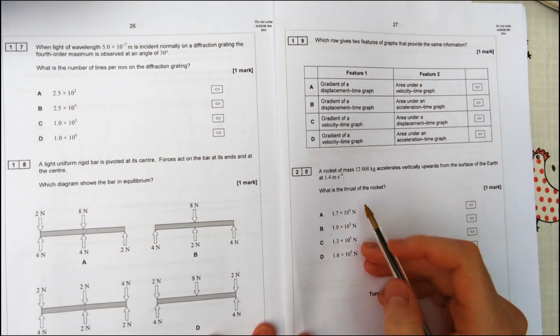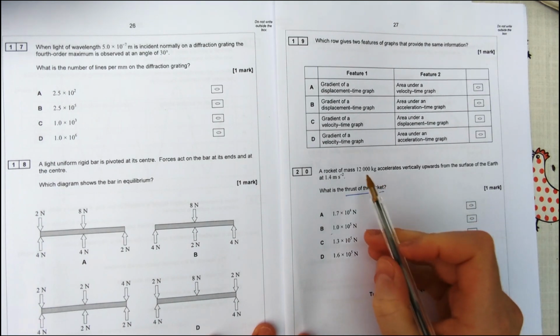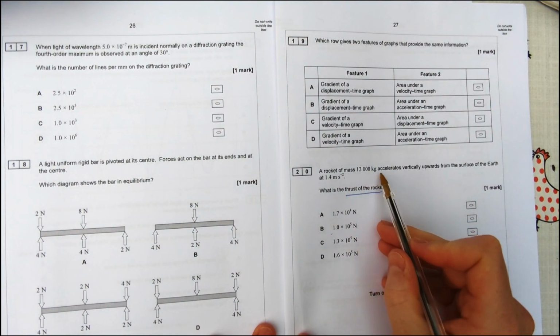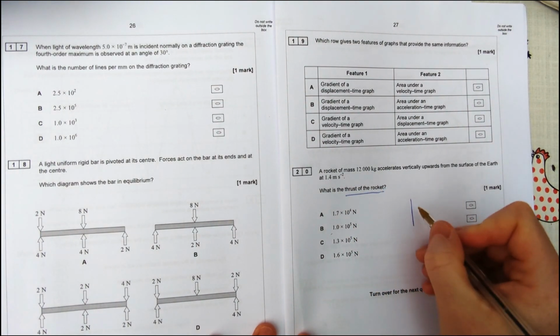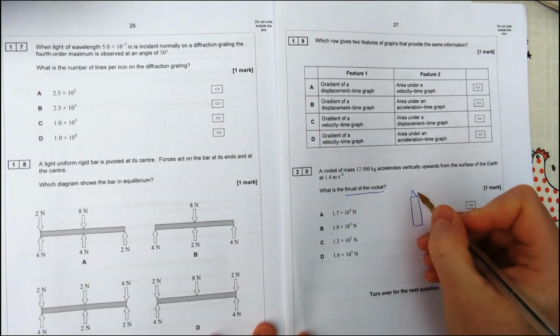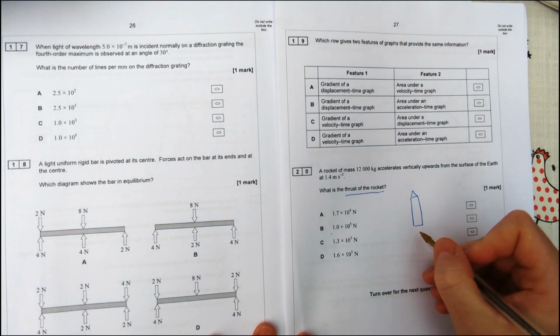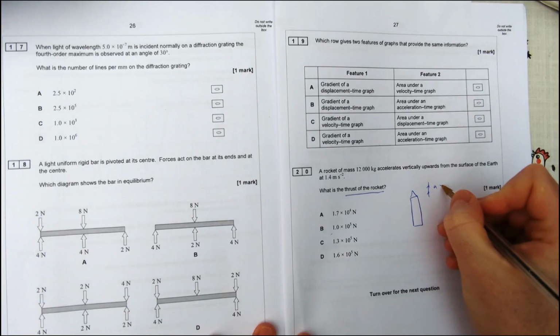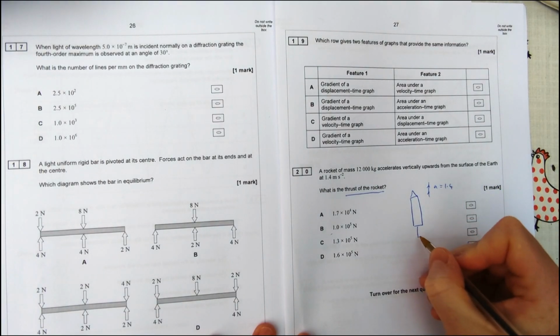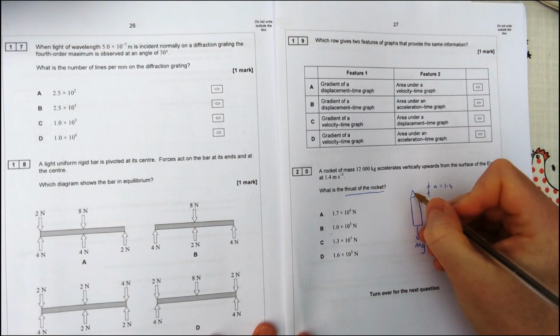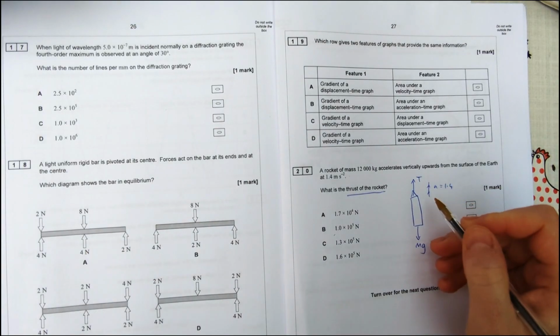And to finish off, we've got a situation with a rocket. A rocket of mass 12,000 kilograms accelerates vertically upwards from the surface of the Earth at an acceleration of 1.4 meters per second squared. So on our rocket, we know acceleration is equal to 1.4. We know it's obviously going to have weight going downwards, and it's got thrust going upwards, and we're asked to work out what the thrust is.